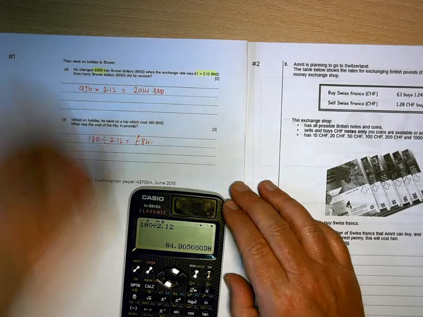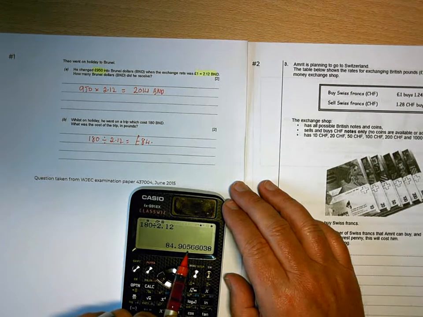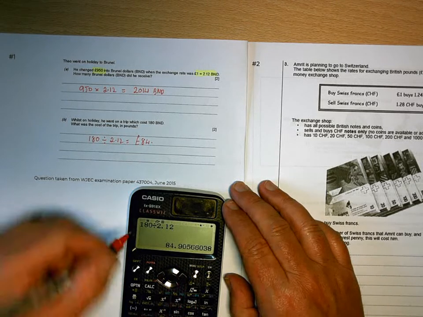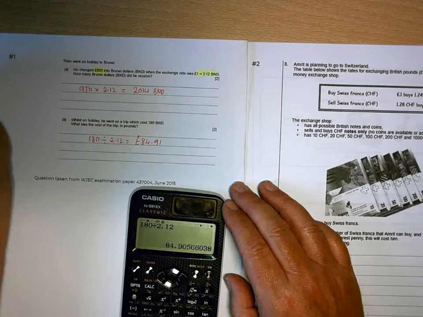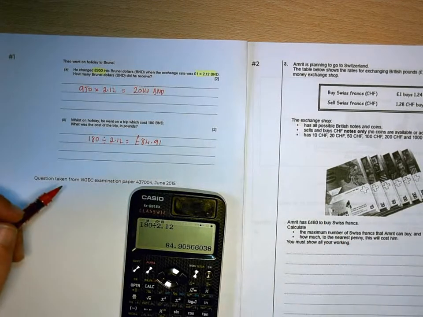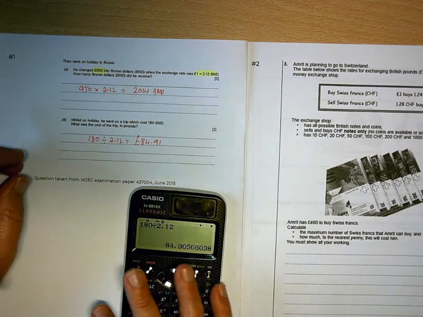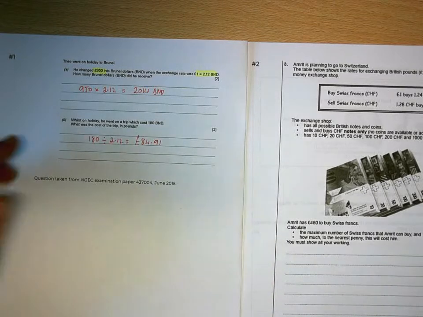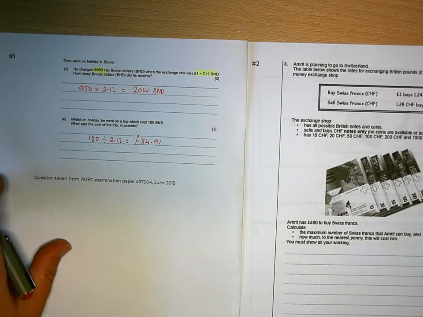£84.90. If we round it to the nearest penny, the next digit's a 5, so that would round up to 91. But in that question, you'd get full marks even if you had it as £84.90. And most of you got full marks on that question.